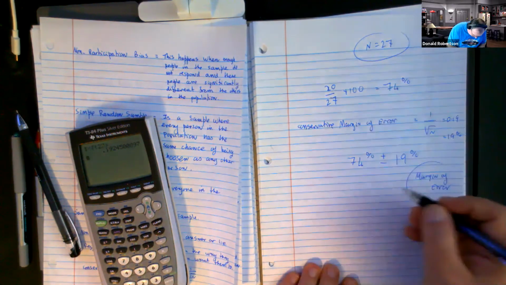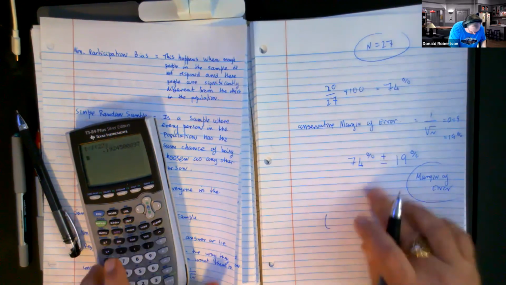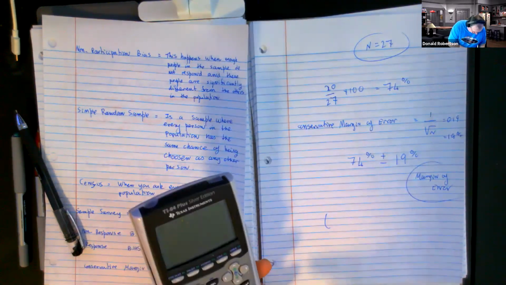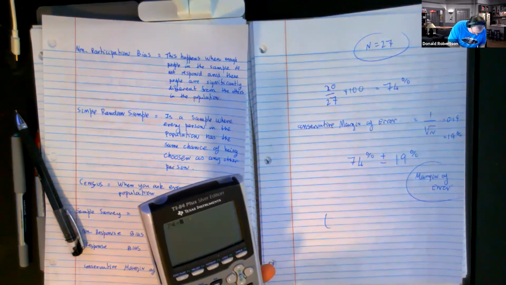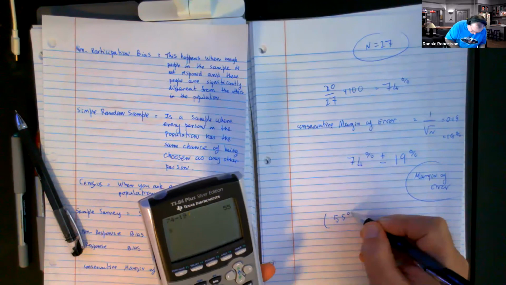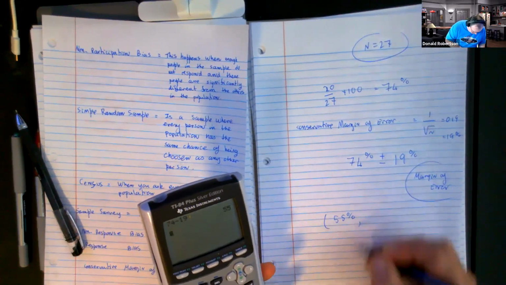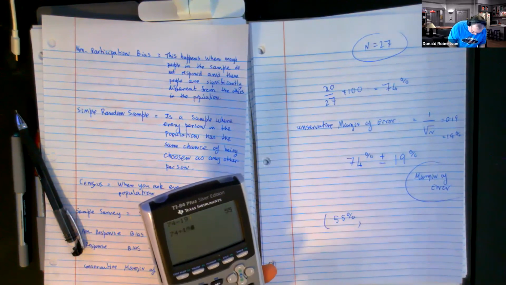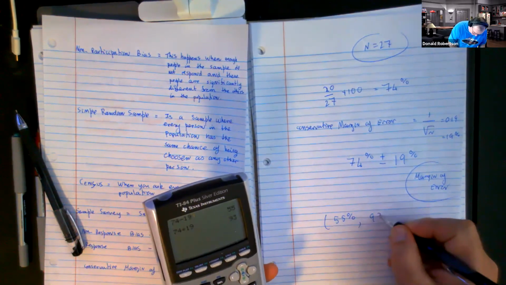So in this case, what we could do is put a range of what we think the right answer is. It could be as low as only 55% of statistics students think I have an accent, and it could be as high as 93%.